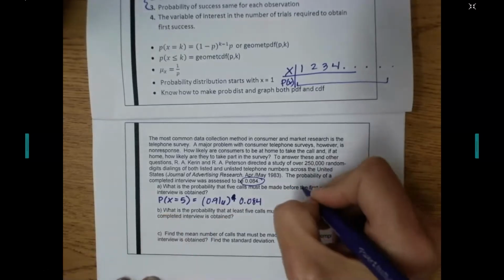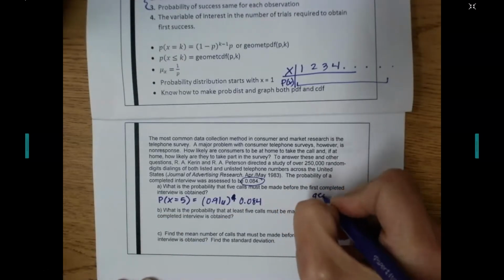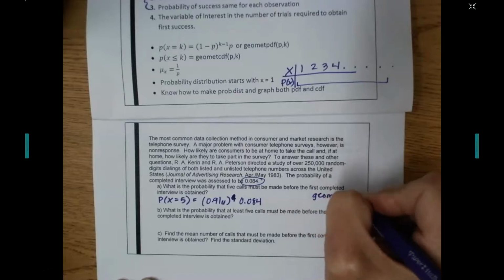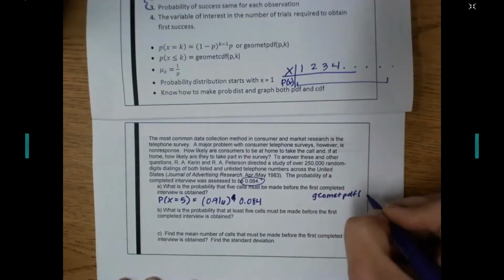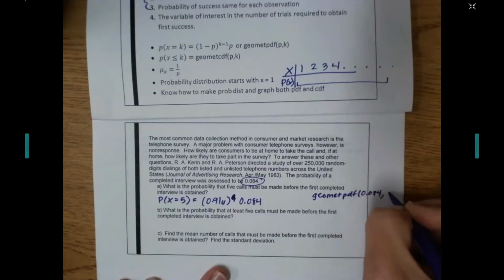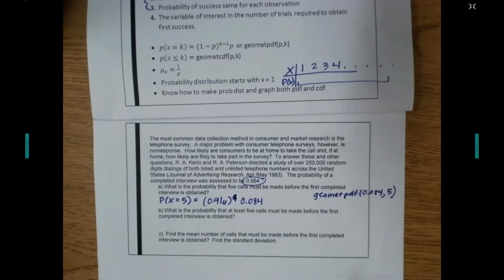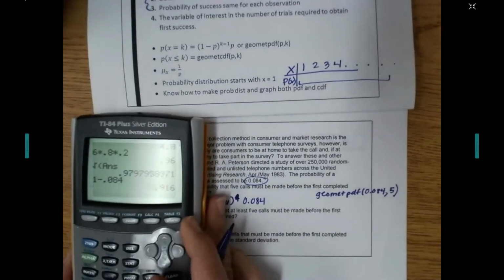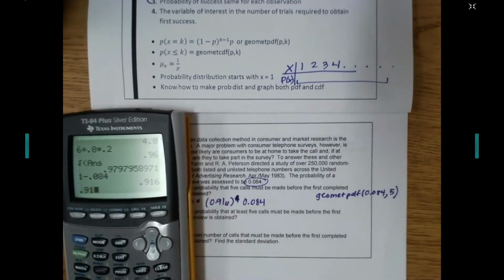Okay. Or I could use geometric PDF. And remember, the only things I can plug in here are the probability of success and k, what I'm looking for. So I'm looking for it to happen on the 5th call. Okay, so if we do it by hand, 0.916 to the 4th times 0.084.